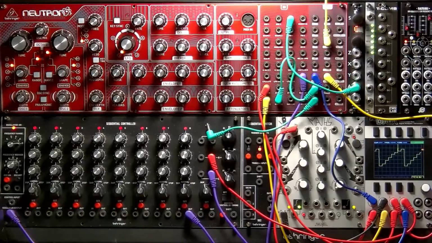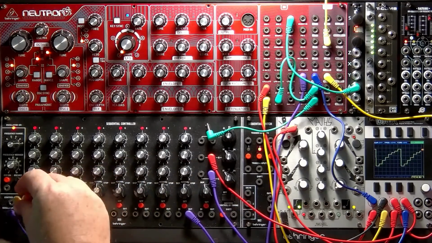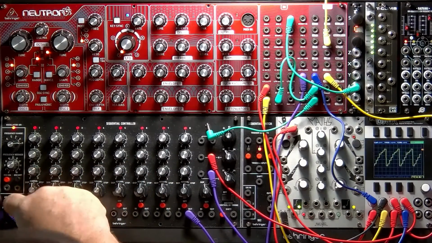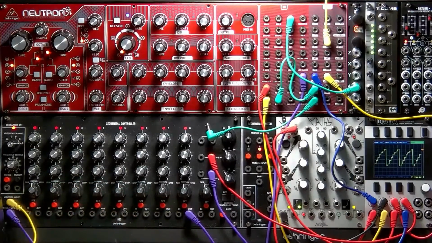All right, so from the keyboard's CV, we are going to go into the control input of the oscillator here. That's going to give us some control over the keyboard. And then the gate is going to be the gate going into the envelope generator, which we'll do here. That's our gate.